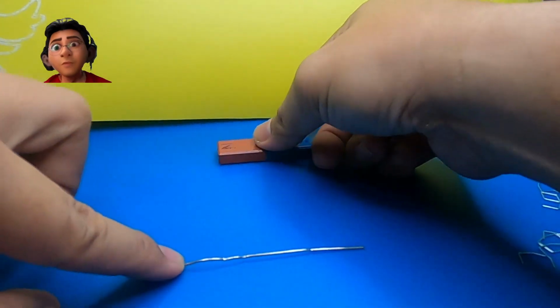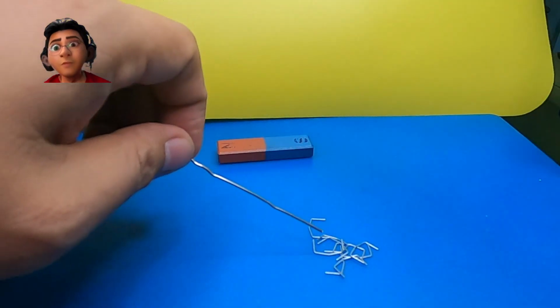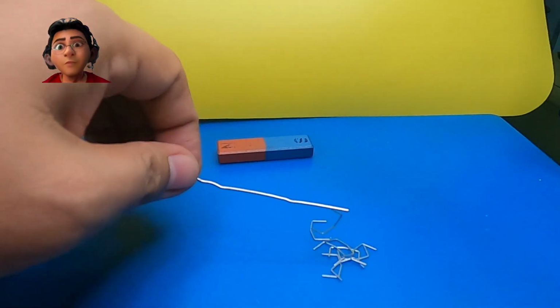Only 25 times. Now let's test whether this becomes a magnet.